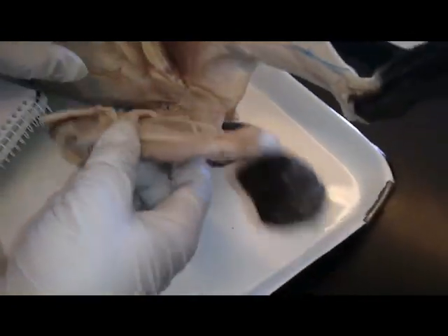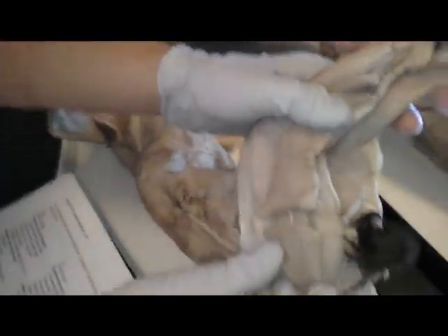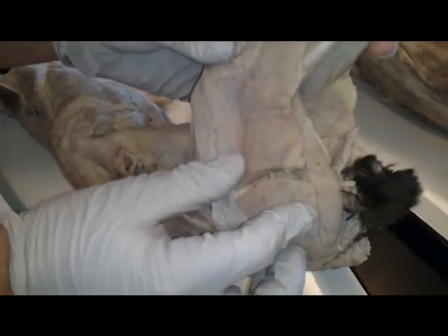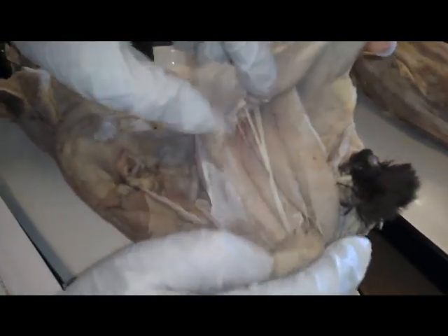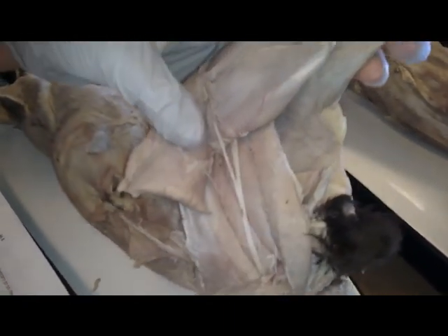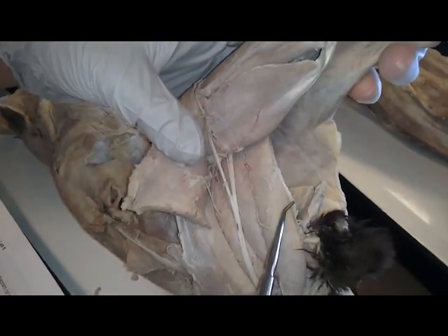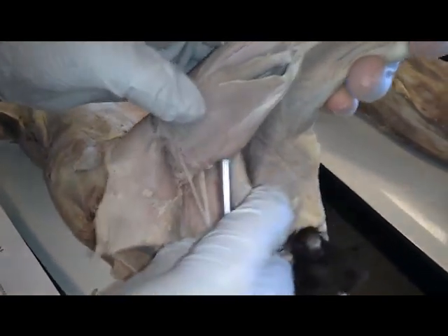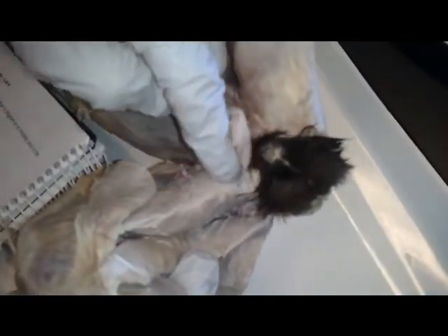Now, for the posterior thigh on the cat, here we have the biceps femoris. Deep to that, we have the semitendinosus, and underneath that is the semimembranosus, which we can see on the medial side as well, which is this one.